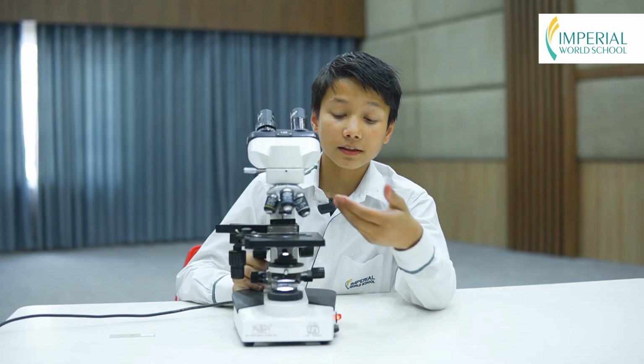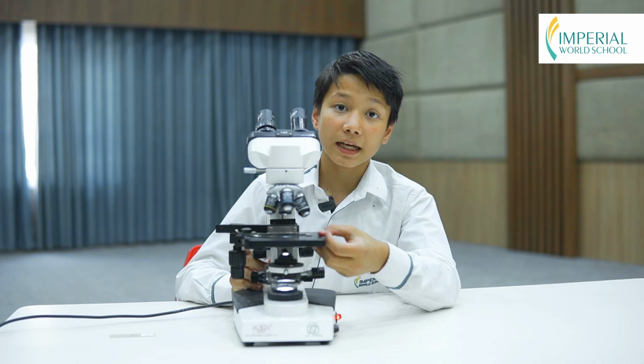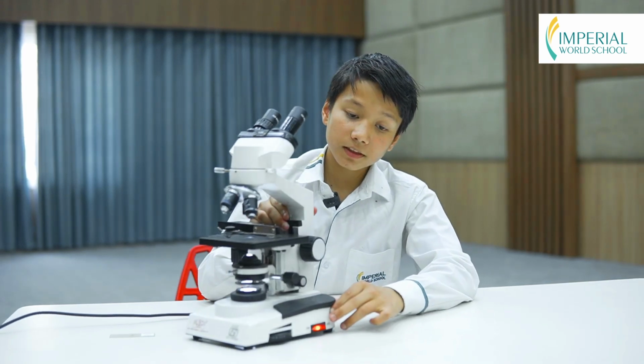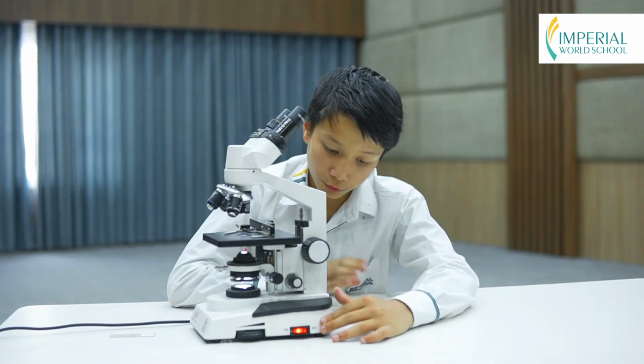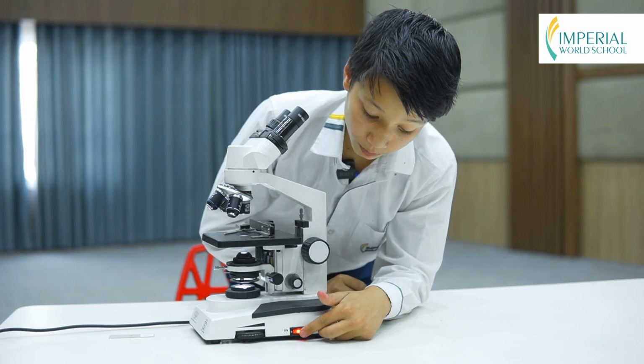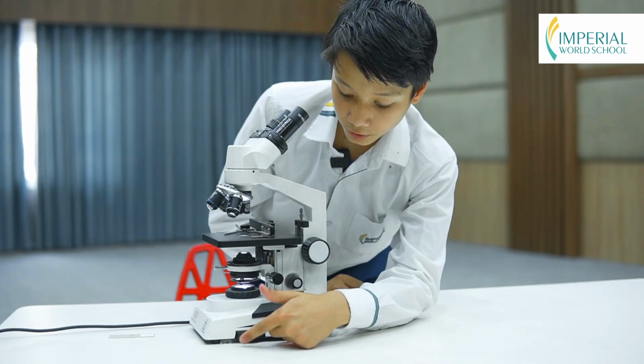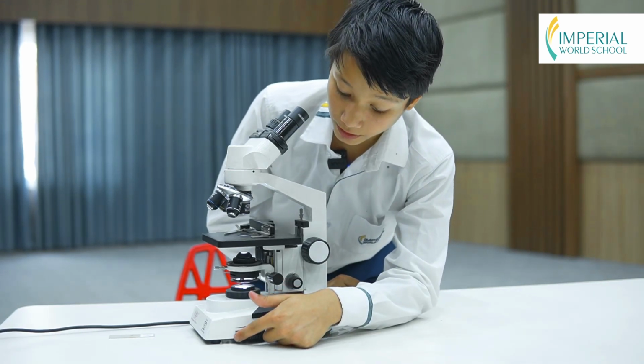Now you can see here, this is the stage where we put our slides. Now this is a light microscope or compound microscope, so there is a switch of this microscope. And you can see here, this is the brightness adjustment.